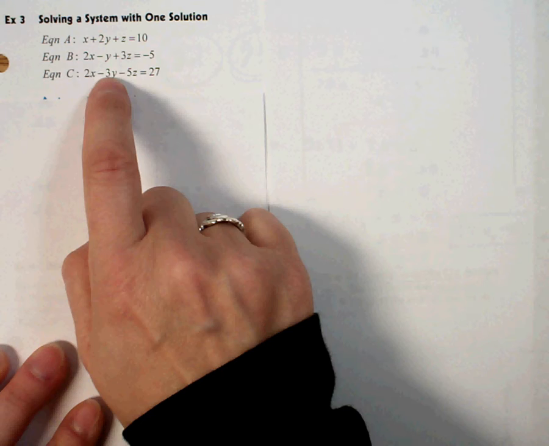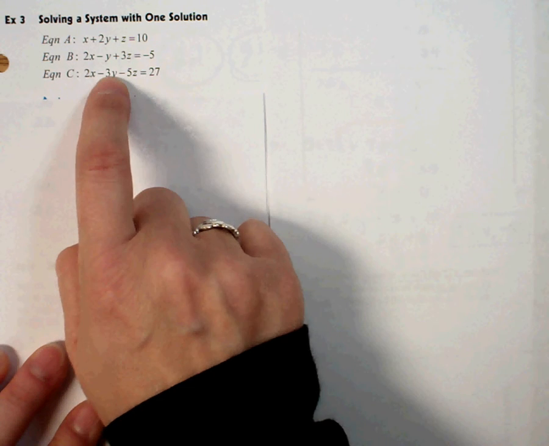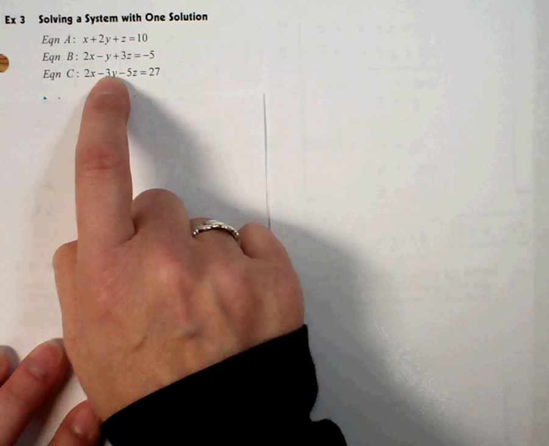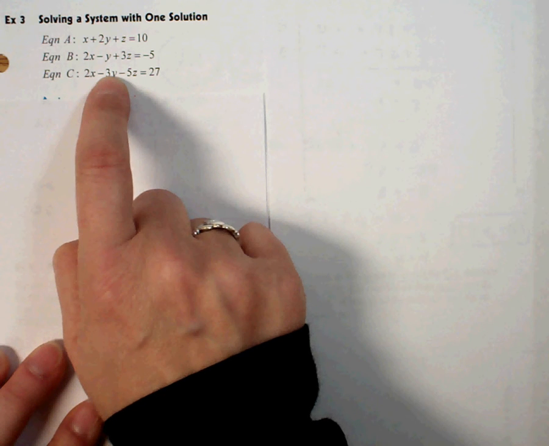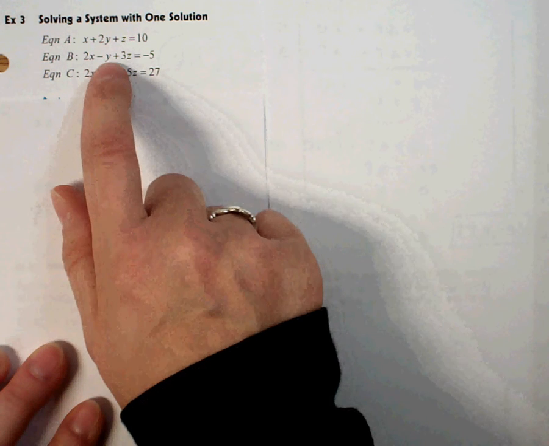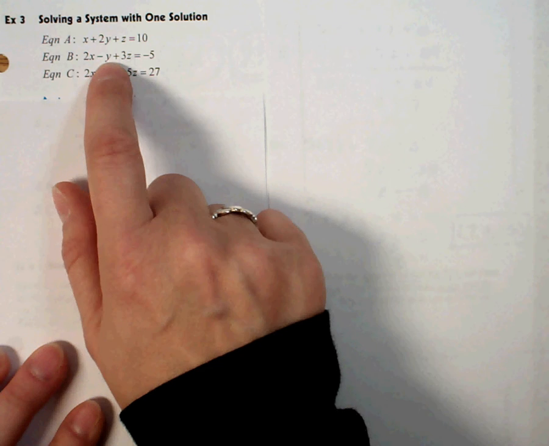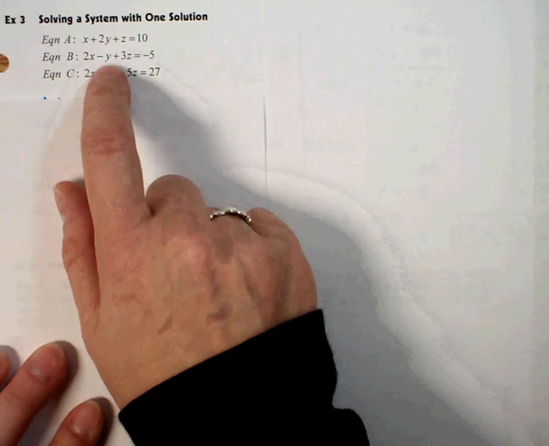If I choose to eliminate y in this case, it's going to be a little easier for me because I do not have to worry about distributing a negative. So the first thing that I'm going to do is decide to eliminate y, and I'm first going to compare these first 2 equations.